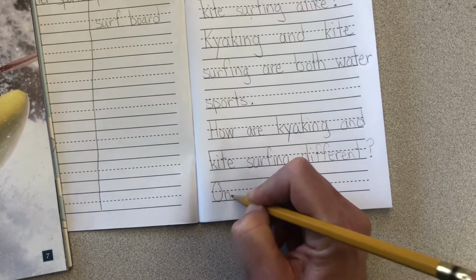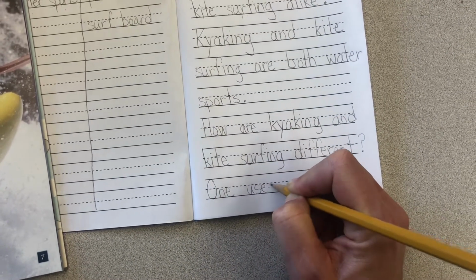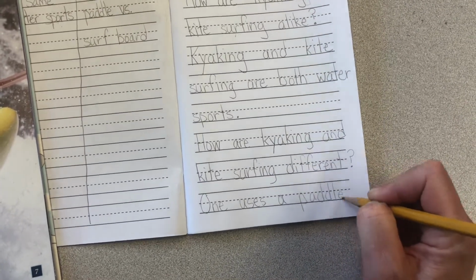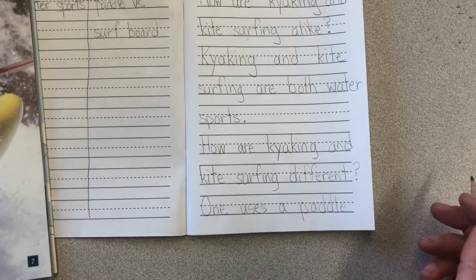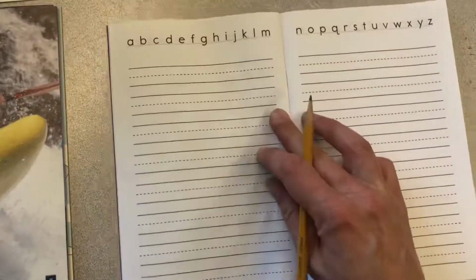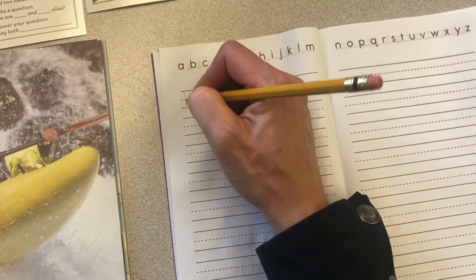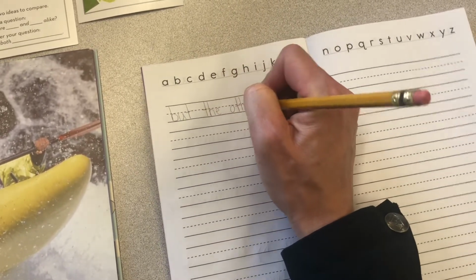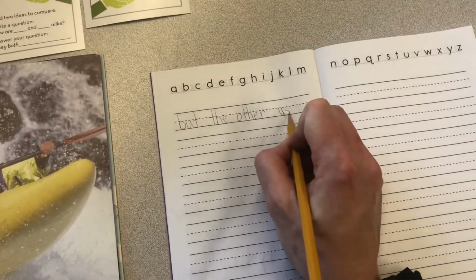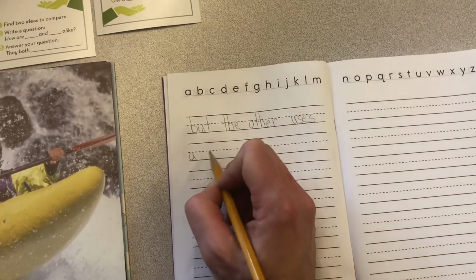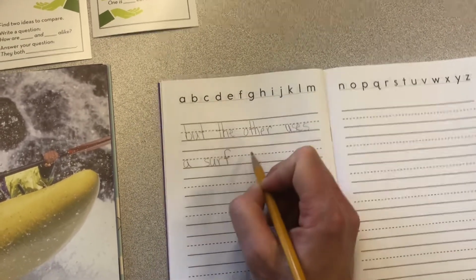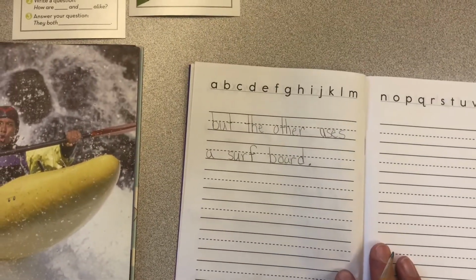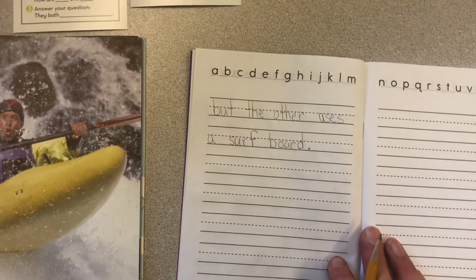Capital O for one, uses a paddle, but the other uses a surfboard with a period. Be sure to finish your sentence.